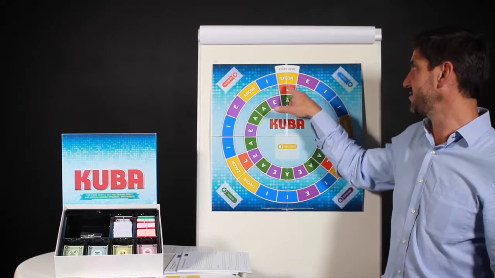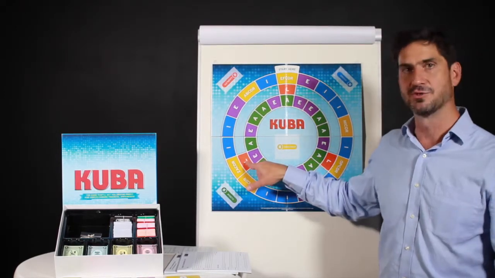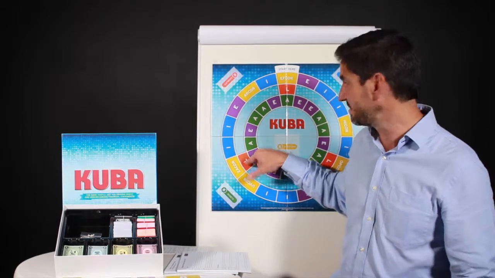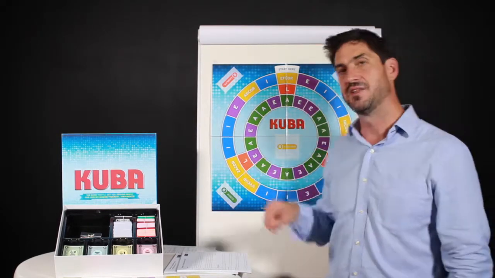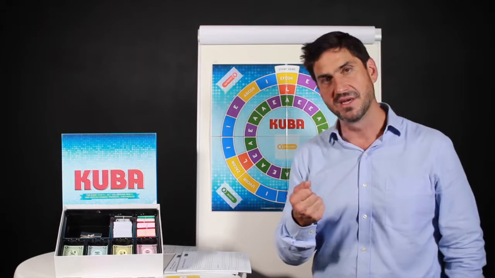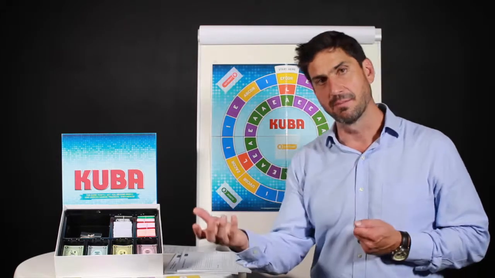Now to move to the inside circle, we've got these 3 orange blocks with an L on them. These are liabilities. If I land on one of those, I'm either going to borrow more money, generate more liabilities, or I might repay some of my liabilities.